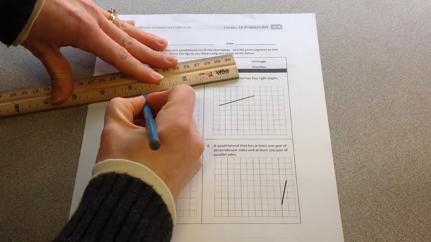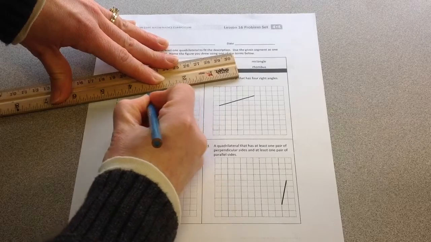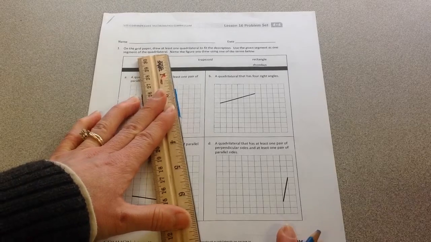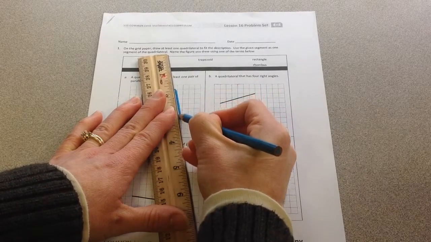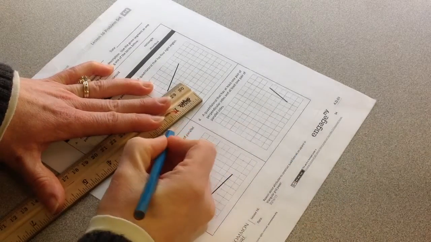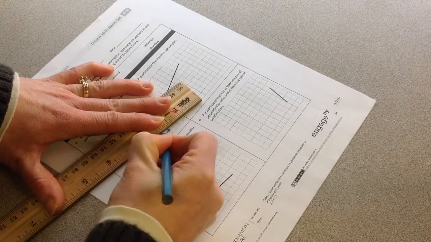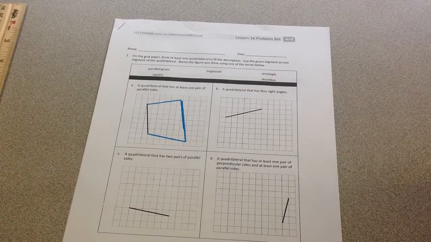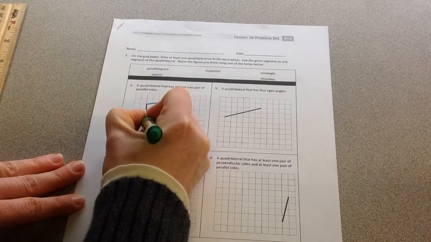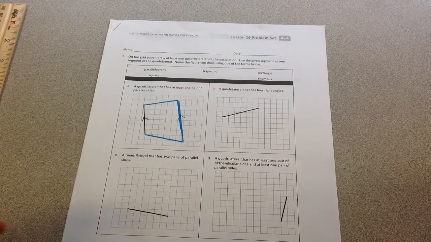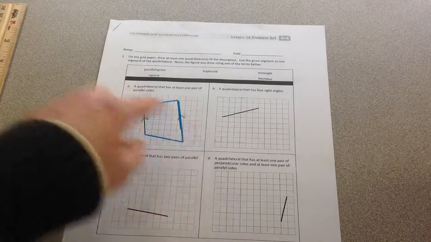So that means that I am going to connect these two. But if I only want to do one pair of parallel lines, I'm going to extend this just a little bit so that mine has to go down. So now we have one pair of parallel lines. In order to show that, we put our little arrow. These lines are parallel. However, they are not congruent because they're not the same length.